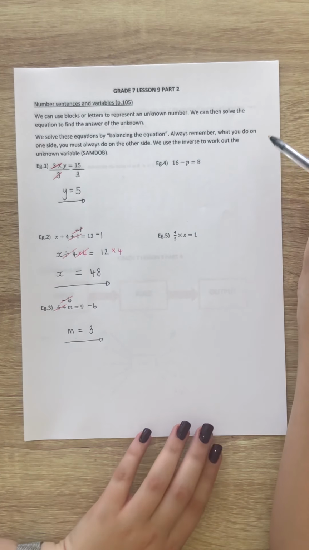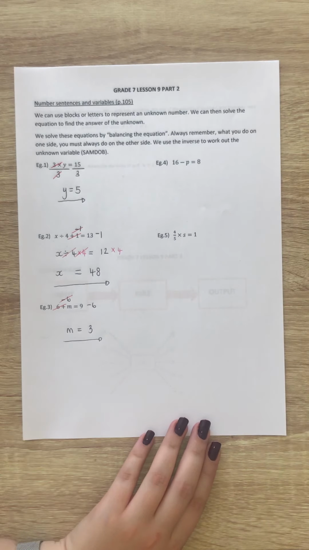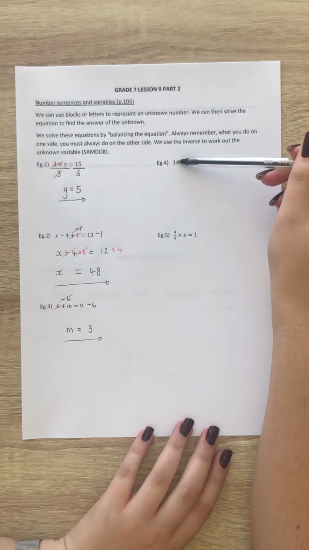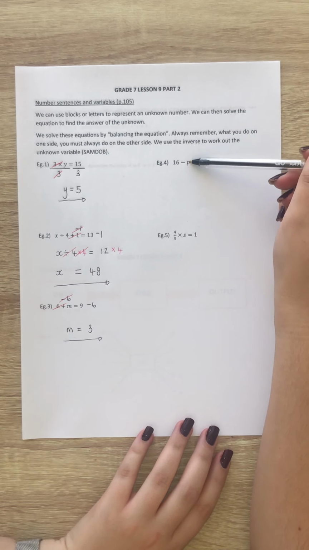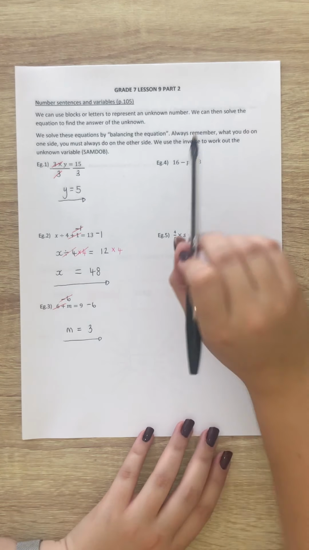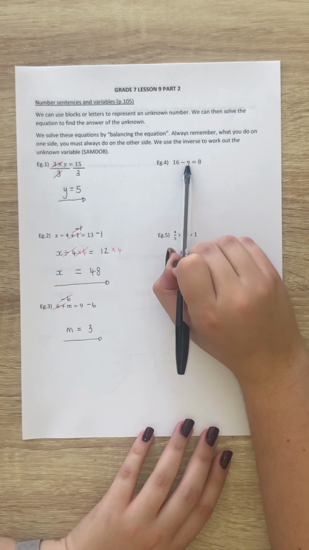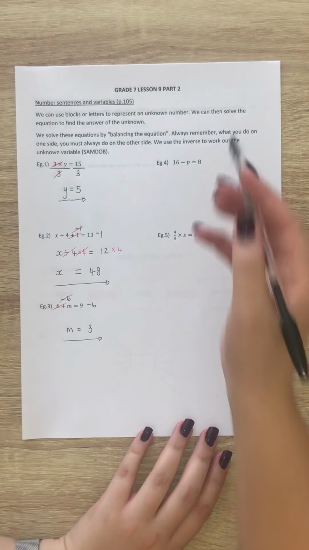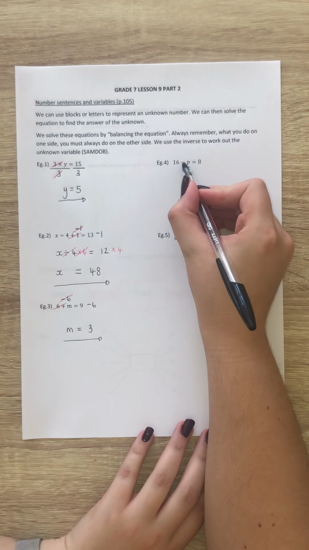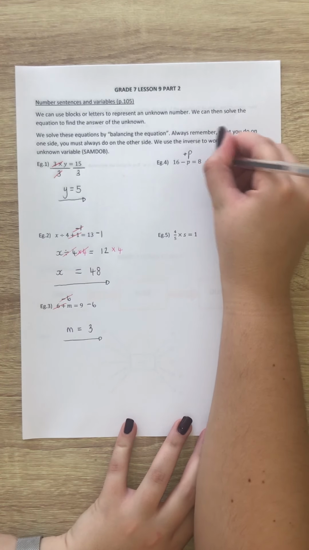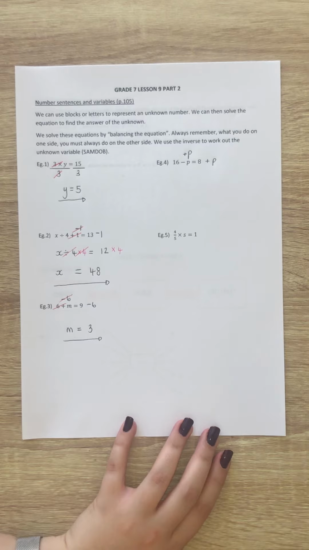Right, example 4. 16 minus p equals 8. Okay, now you've got to be very careful. 16 minus p, we can't swap around. We can't say p minus 16. But what we can do now is get rid of the p, because it's a minus p. It's difficult to divide by negative because we haven't worked with negatives yet. So what we're going to do is the inverse of minus p would be plus p. And we're going to do that on both sides. So that gets rid of the p on this side, and all it did was move it over.